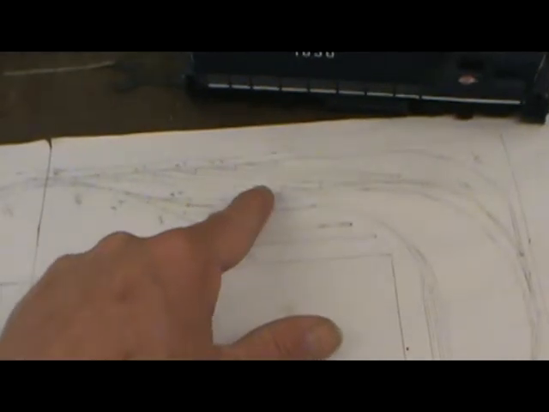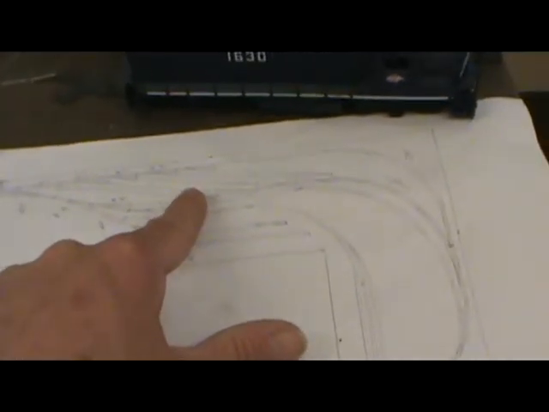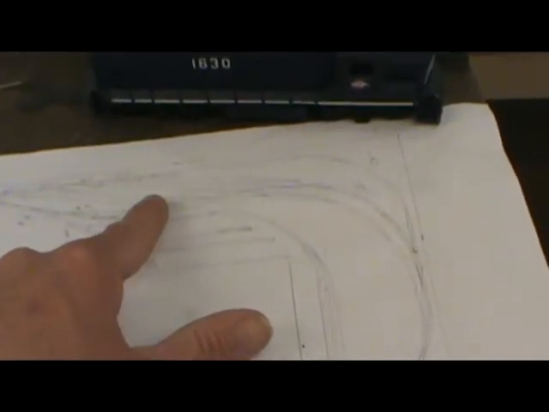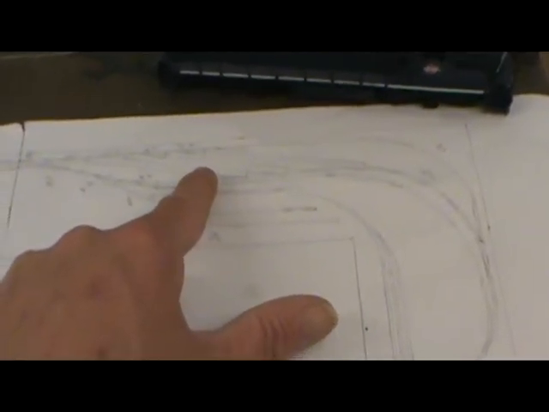Now the layout, what I've drawn out so far, shows a yard in here. This is primarily a junction yard. The layout is a junction with two branches.